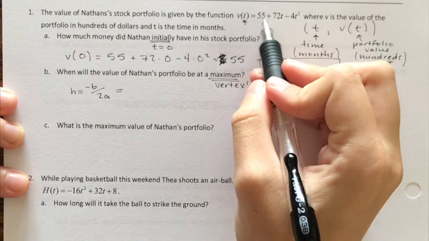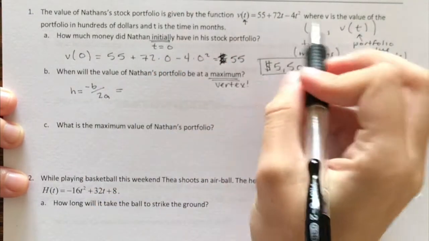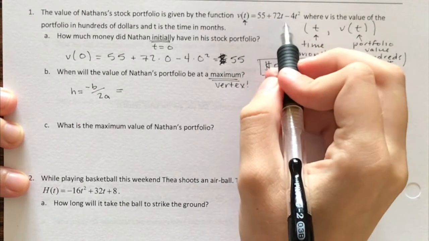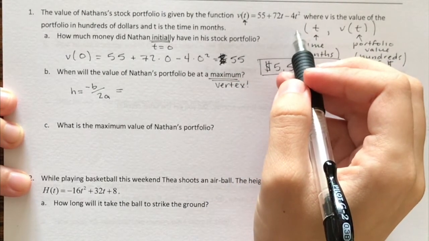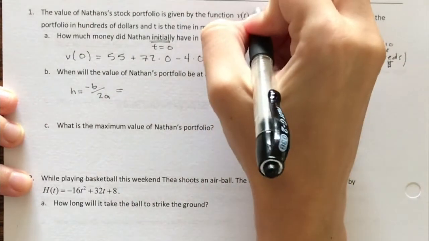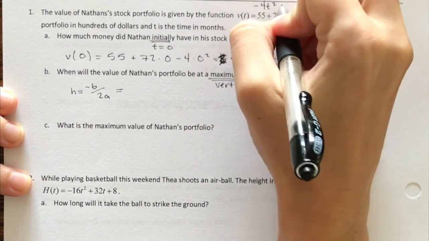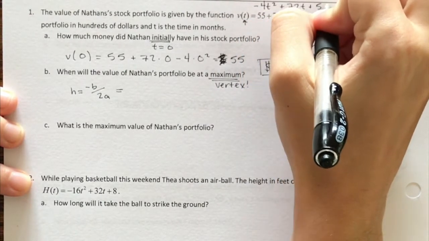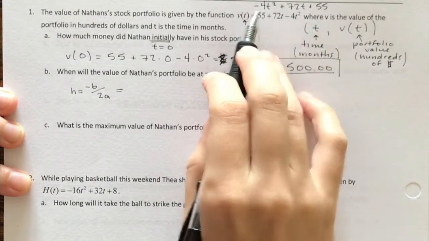Well, we need to make sure that we pick the right coefficients. What do we notice about the form of this function? Is this in standard form? It's not quite in standard form, right? Standard form, again, we want to be decreasing with our exponents, right?